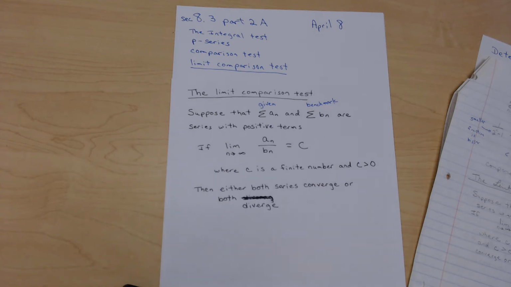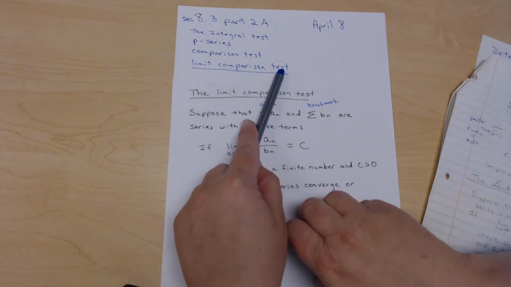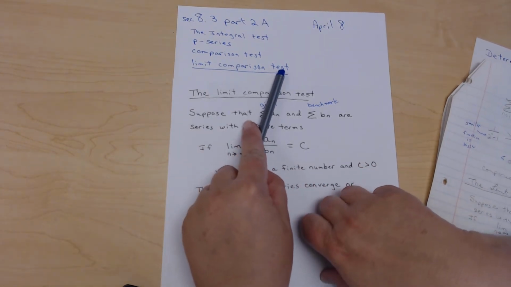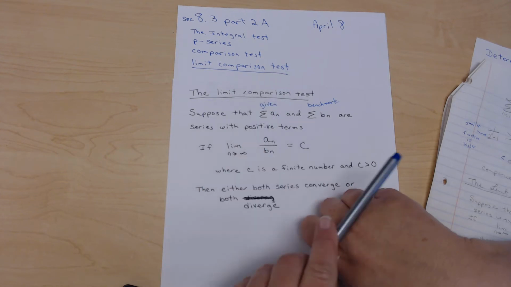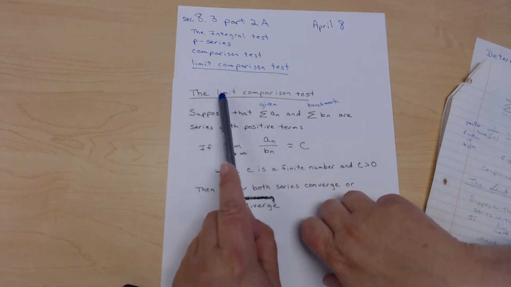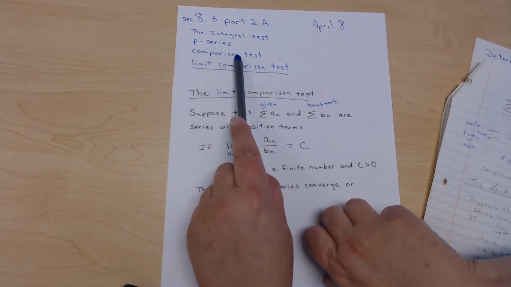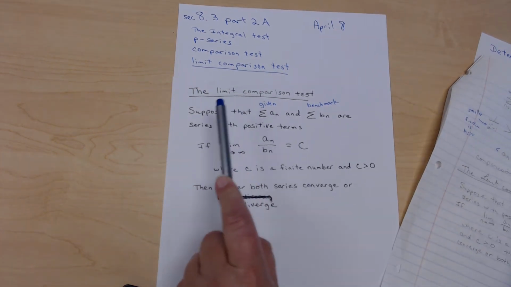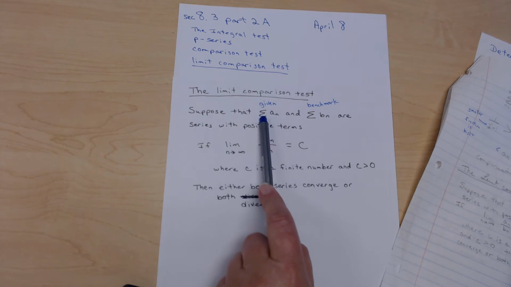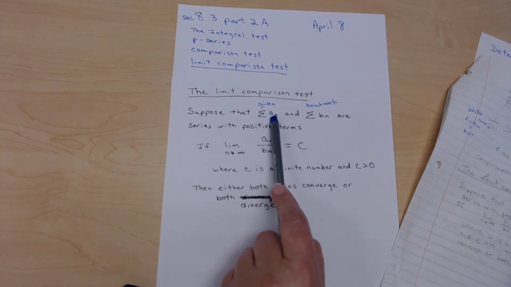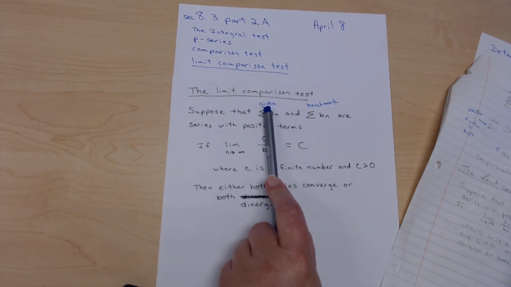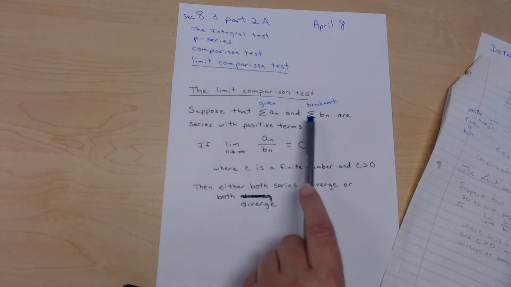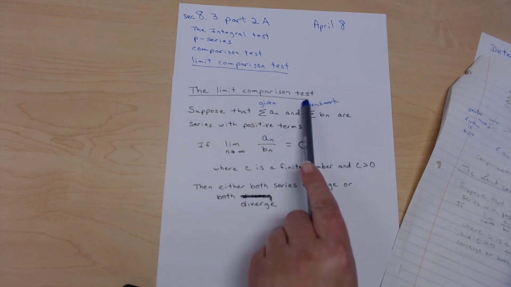Okay, but first, we have not talked about the limit comparison test. So let's write that down and talk about it, and then we'll mix them all up. Okay, so what is the limit comparison? Be careful because there's comparison and then there's limit comparison. A lot of similarities. Suppose that you've got the series of A sub n. That's your given, just like in the regular comparison test. And then you're going to have to choose one on your own.